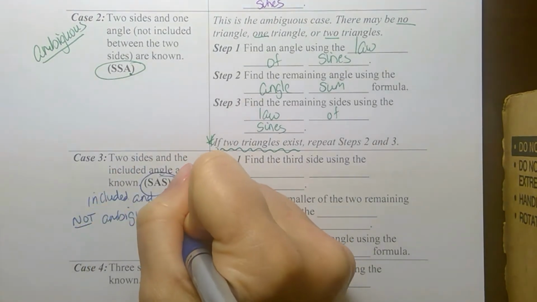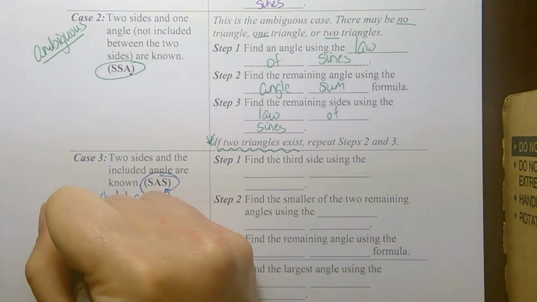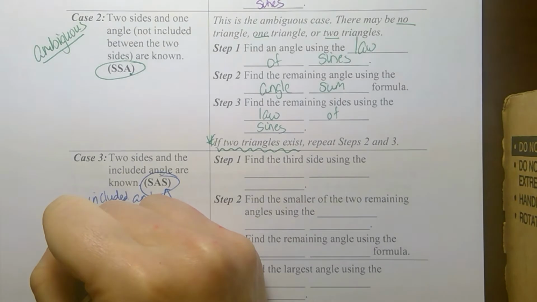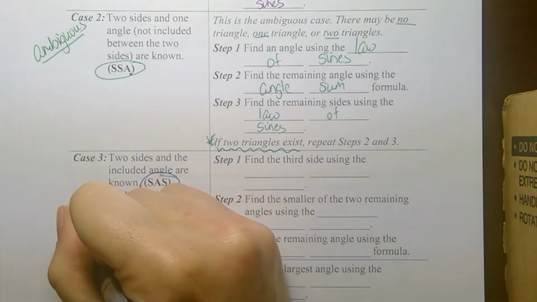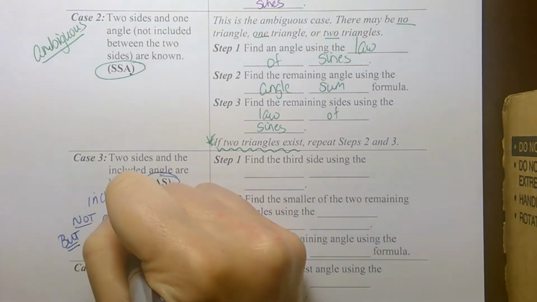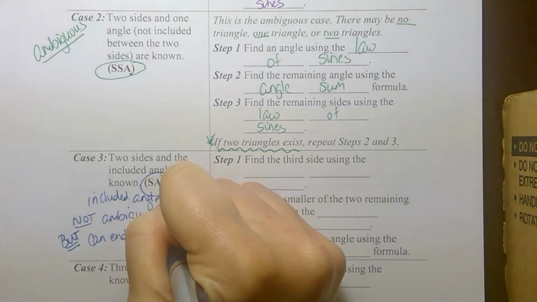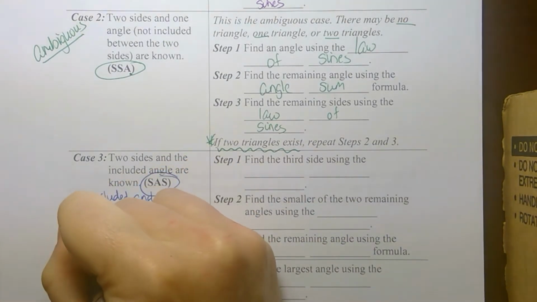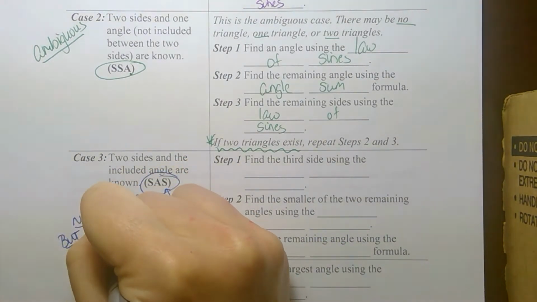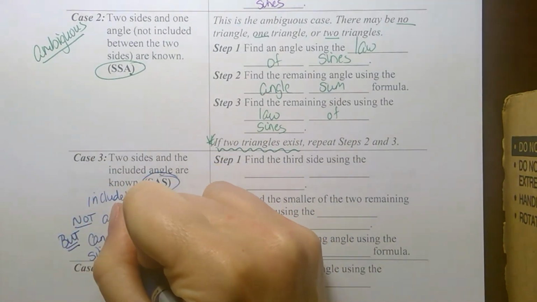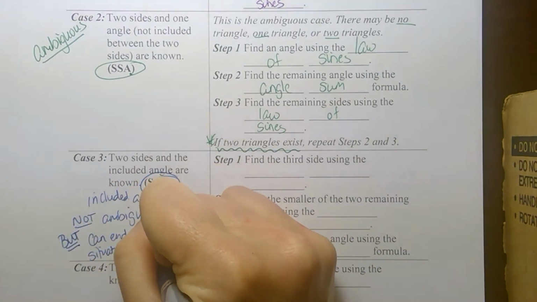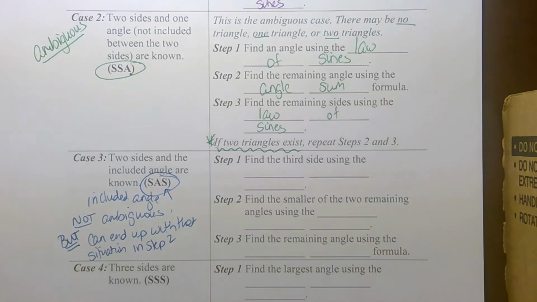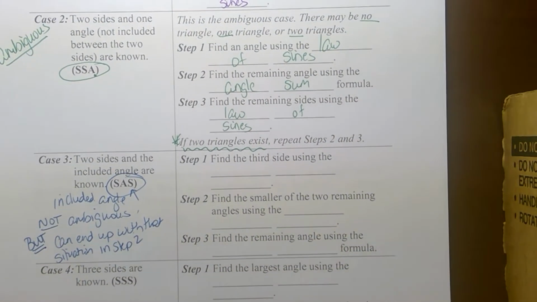But remember that example I just showed you? You can end up with that situation. If we're not careful, if we don't choose wisely in step 2, we could end up with an ambiguous situation. And it's not ambiguous, so we need to make sure we choose wisely.